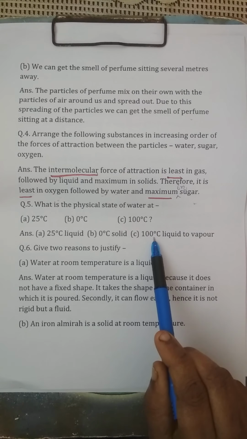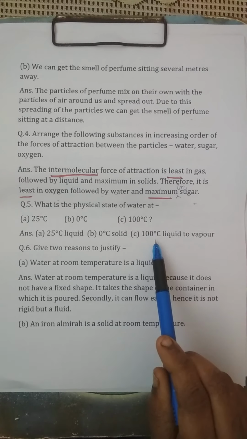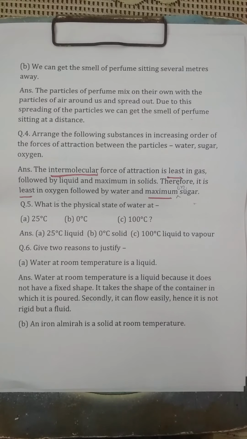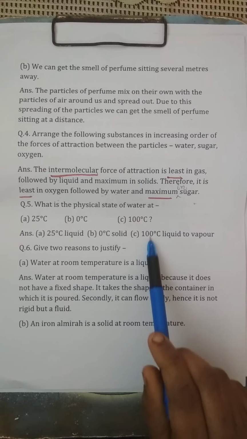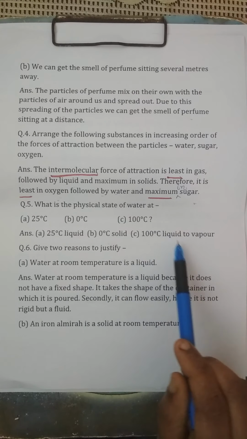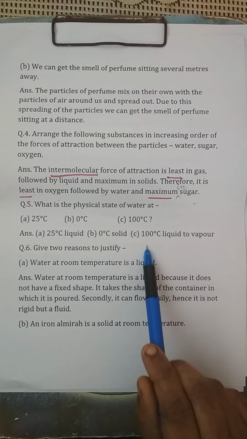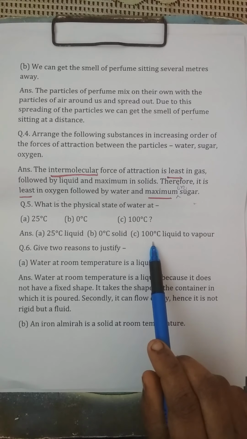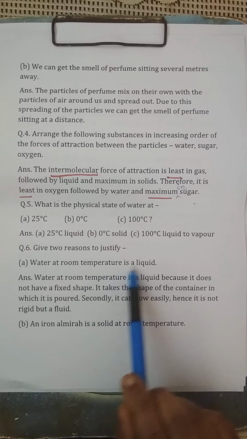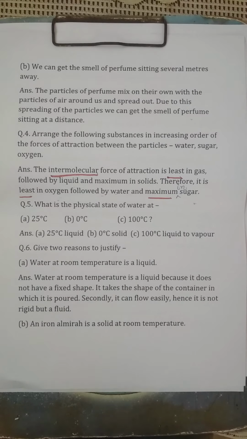Okay. So what is evaporation then? It's a process in which the liquid gets converted to vapor at any temperature. That's very important, at atmospheric pressure. But after it passes 100 degrees Celsius, it is no longer liquid. It becomes vapor. So if they ask you what is the boiling temperature of water, you have to say 100. Okay. Water at room temperature is liquid. This is what I have explained.